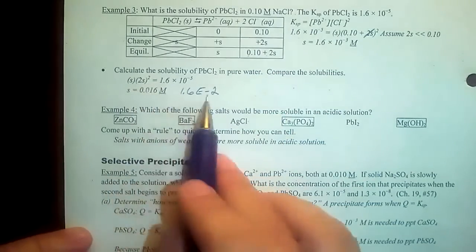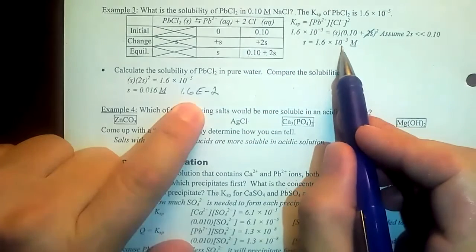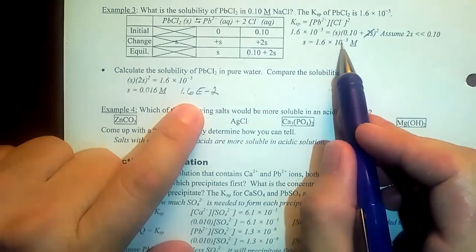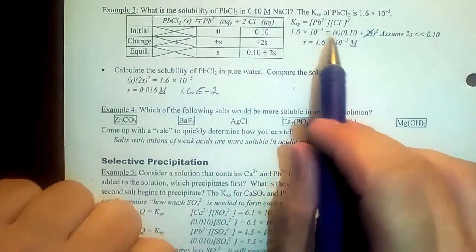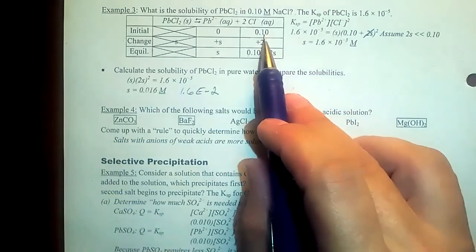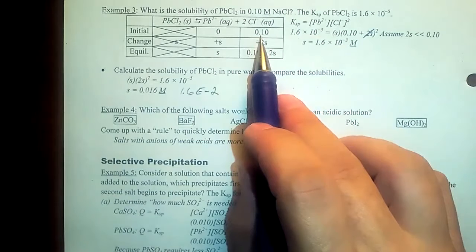And here's my molar solubility for pure water. And here it is with it dosed. And so it's actually literally 10 times smaller with it pre-dosed in this amount. So increasing the ion of the products before I put in the solid decreases the molar solubility.